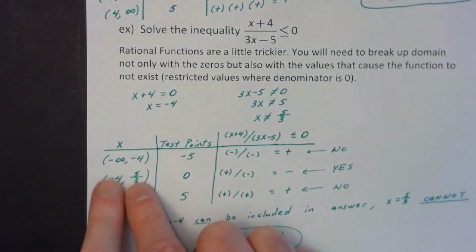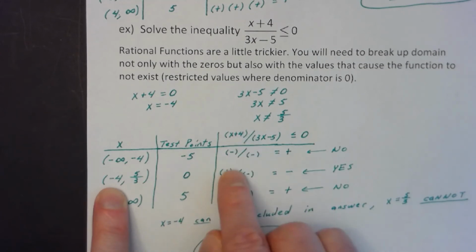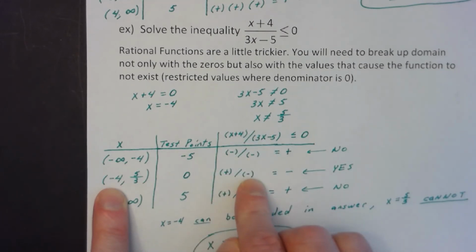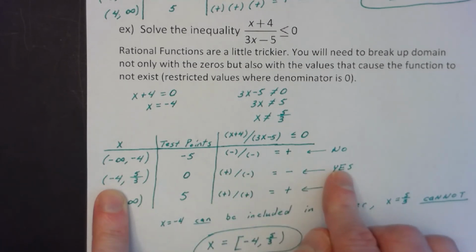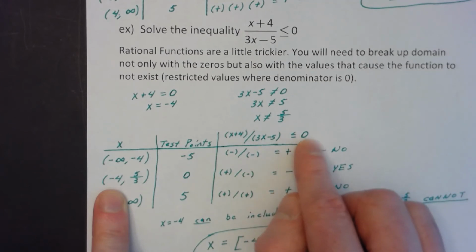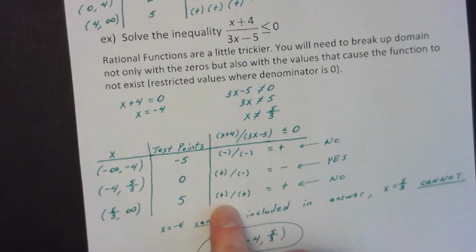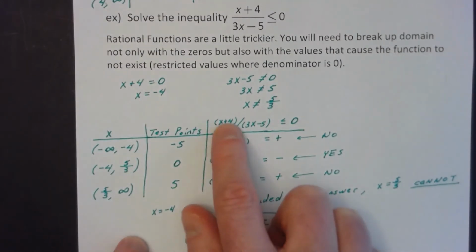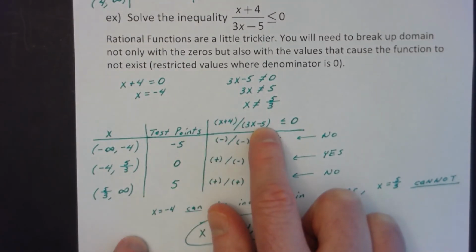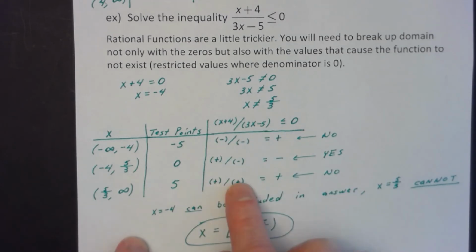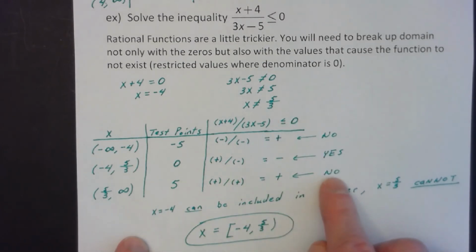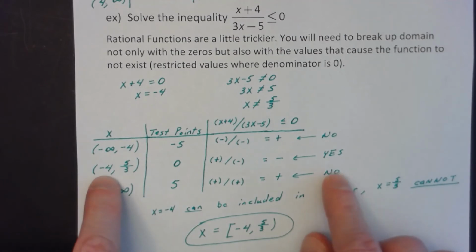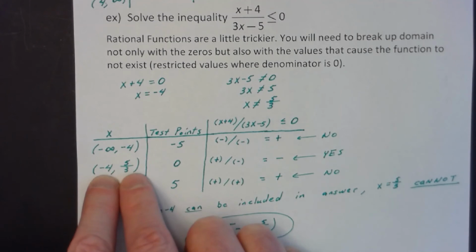I move to my second region where I'm plugging in a 0. Your numerator would be a positive 4, your denominator a negative 5. Positive over a negative is a negative. So you can say, hey, yeah, that region is a solution because any negative number is going to be less than 0. Check. Third region. I'm plugging in a 5 to test that region. Your numerator would be 9. Your denominator would be a positive 10. So a positive over a positive is a positive, but a positive number is not less than 0. That region is not a solution. So my only region that's a solution is the second region, between negative 4 and 5/3.